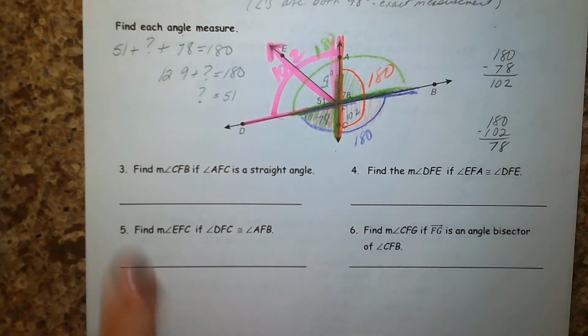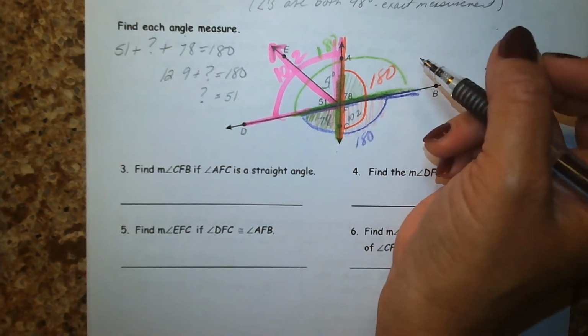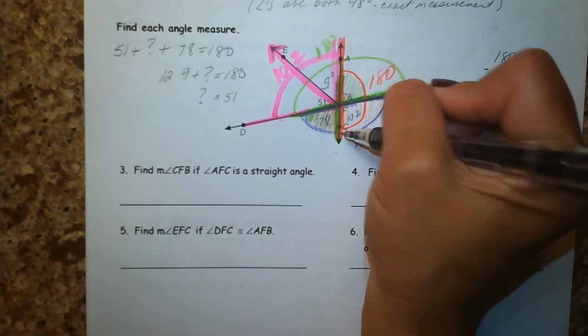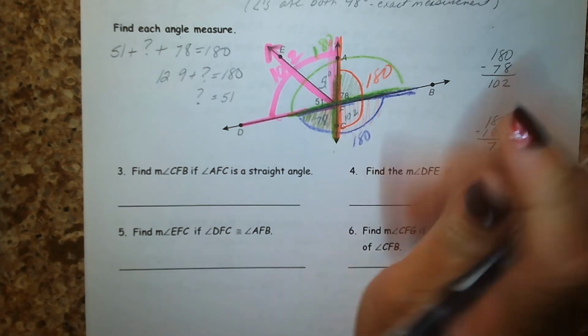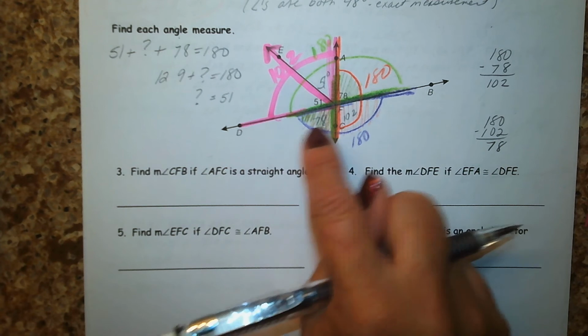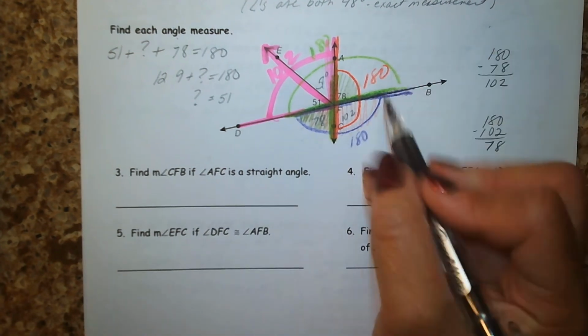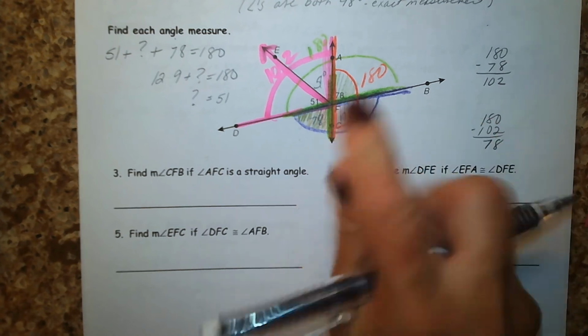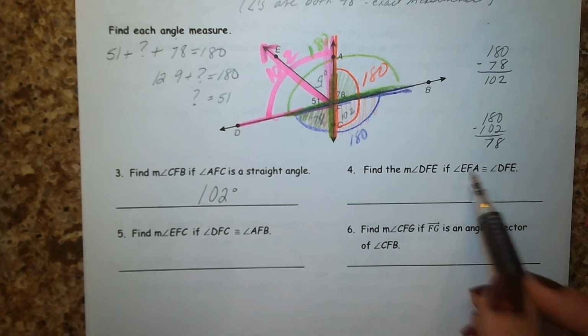So let's take a look at this one. Now we're going to answer the questions. If the measure of angle CFB, okay, we're finding that measure if AFC is a straight angle. Well, we knew that was a straight angle. It asked us to find CFB. We already found that. That was 102. Okay, let's look at the next one.